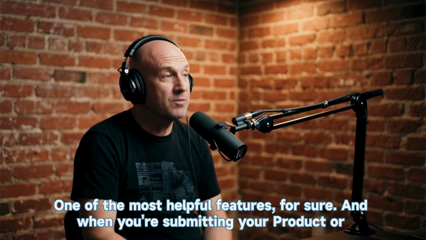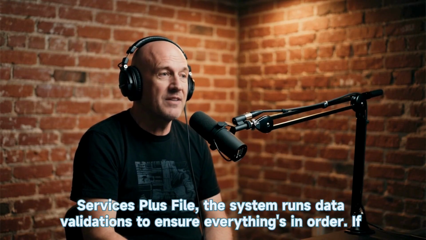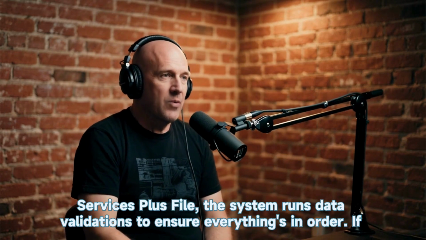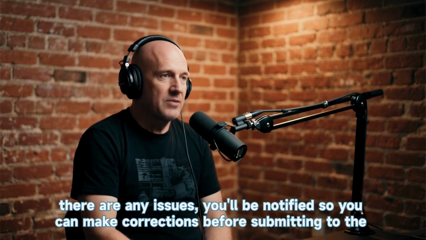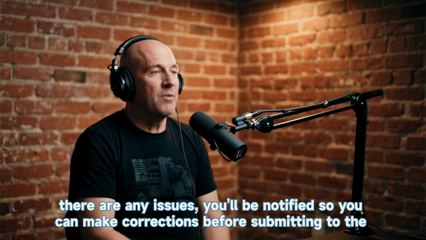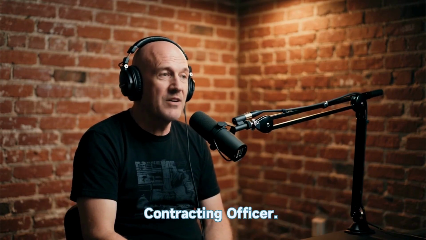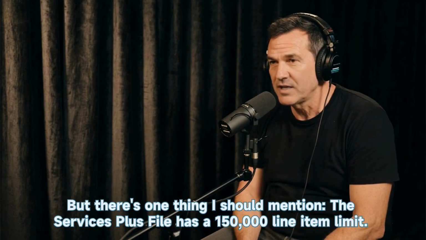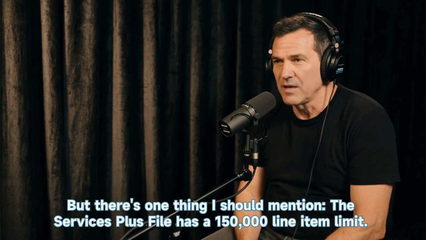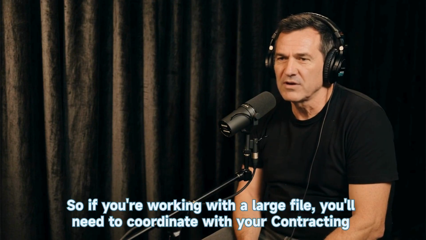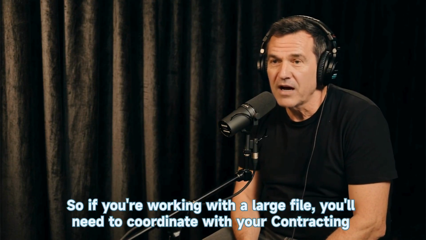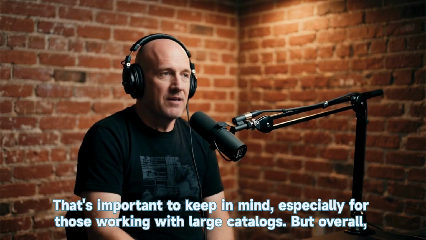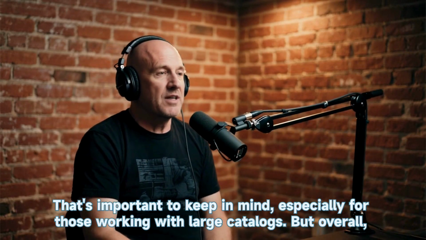And when you're submitting your product or Services Plus file, the system runs data validations to ensure everything's in order. If there are any issues, you'll be notified so you can make corrections before submitting to the contracting officer. But there's one thing I should mention. The Services Plus file has a 150,000 line item limit. So if you're working with a large file, you'll need to coordinate with your contracting officer to get prior approval before submission. That's important to keep in mind, especially for those working with large catalogs.